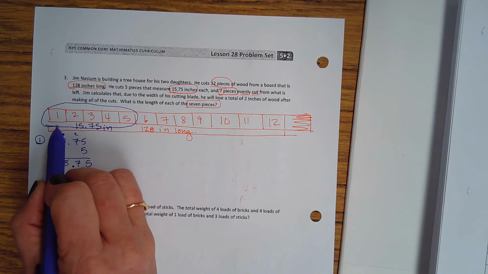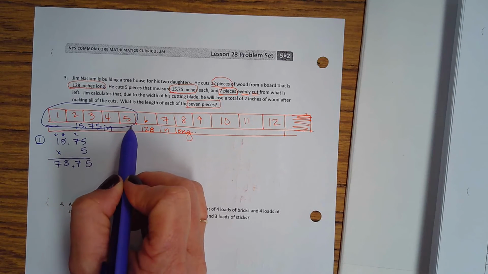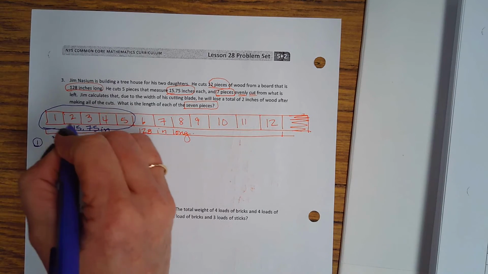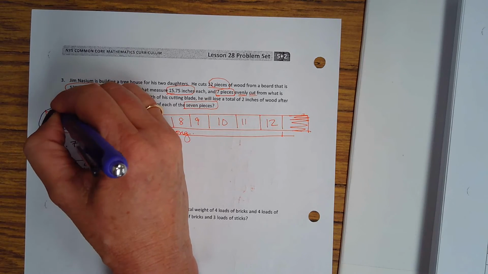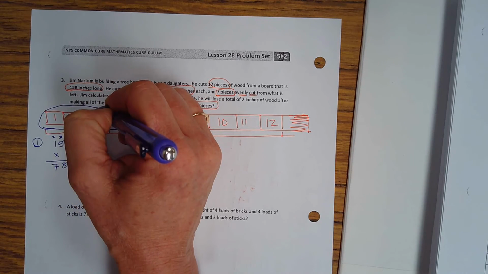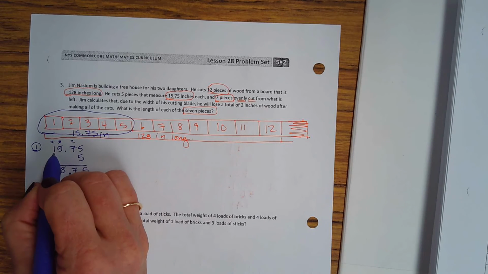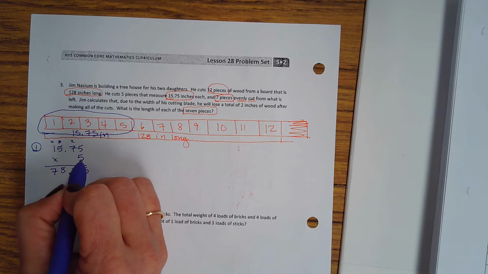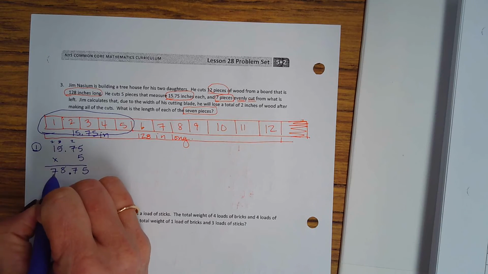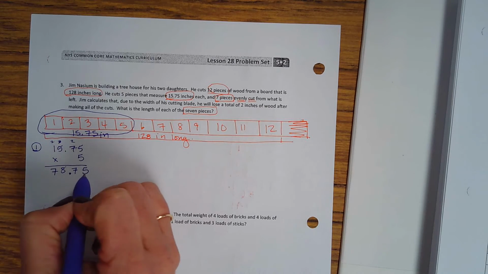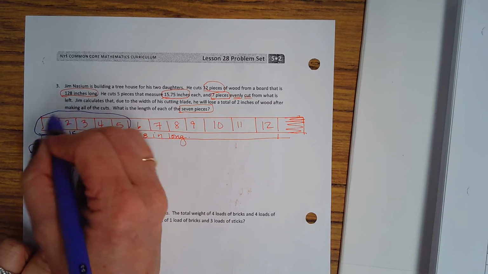So this measures 78.75. So each one of those must measure 15.75 inches each. So 15.75 inches each times 5 gives us a total of 78.75 of this area right here.